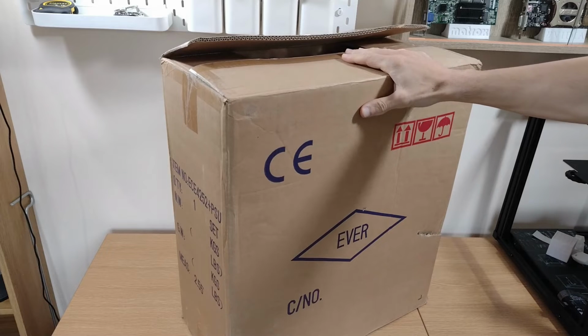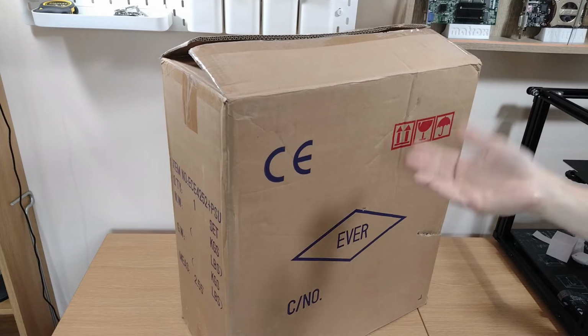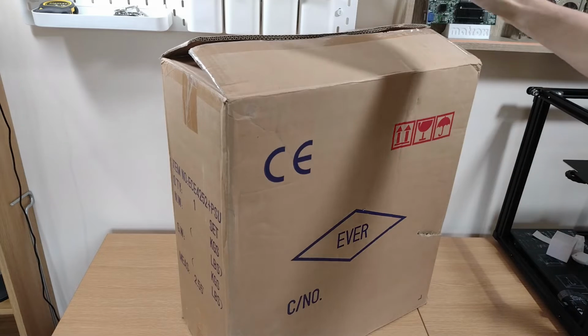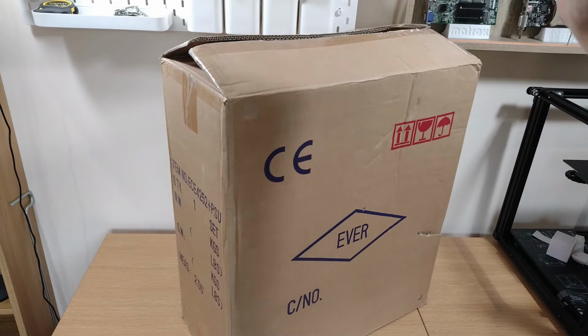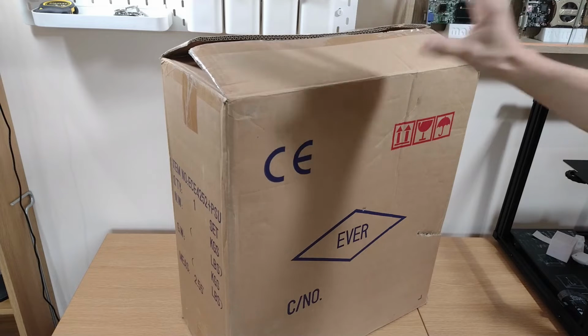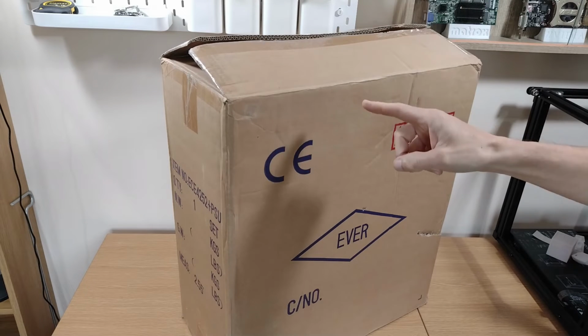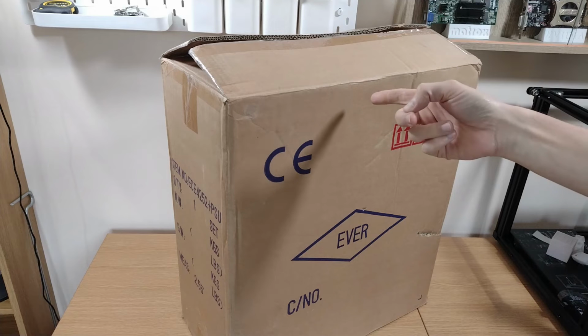And here it is. So just to be clear before we start, I haven't been given this, I haven't been asked to review it, and I haven't got a discount or any of that stuff. I've bought this with my own money, just like anybody else would, so I'm totally free to give full, honest opinions about this thing. So give us a second, I'll get it out of the box and we'll take a look.